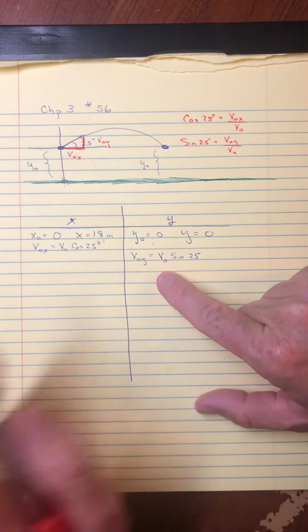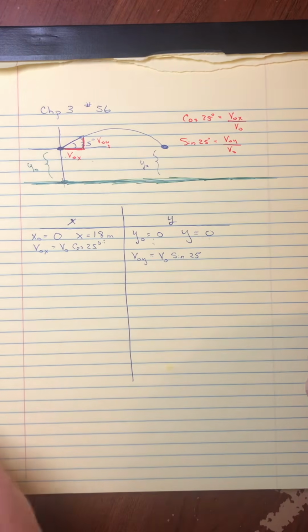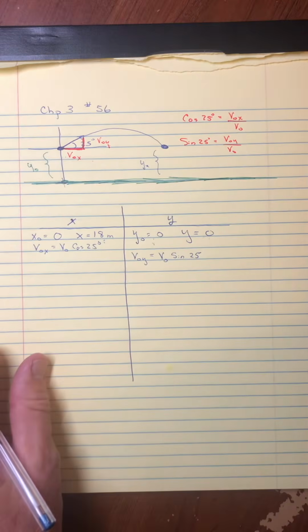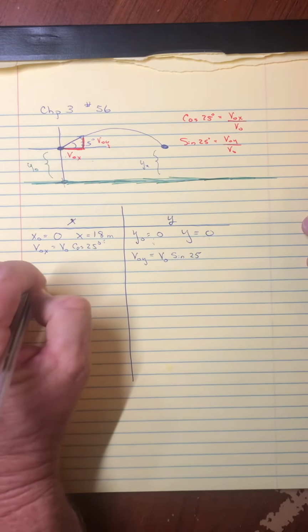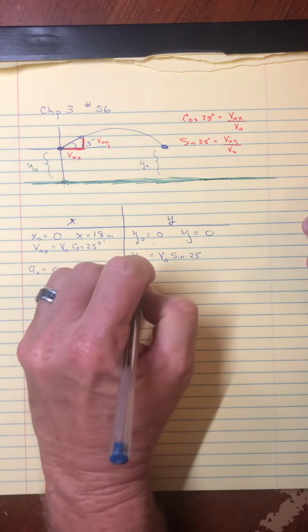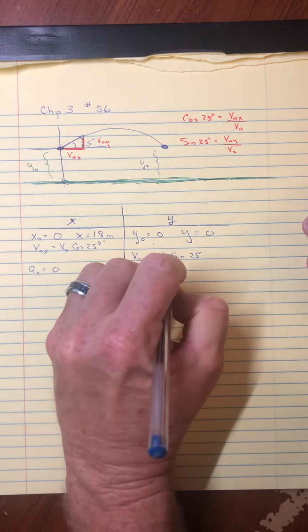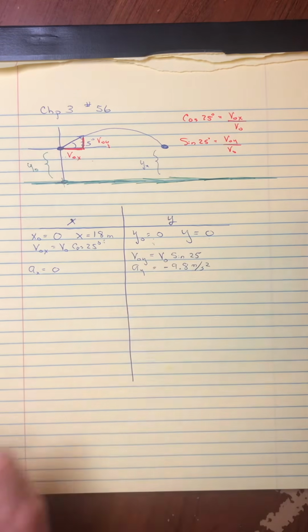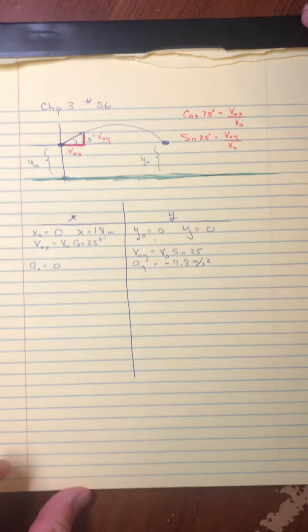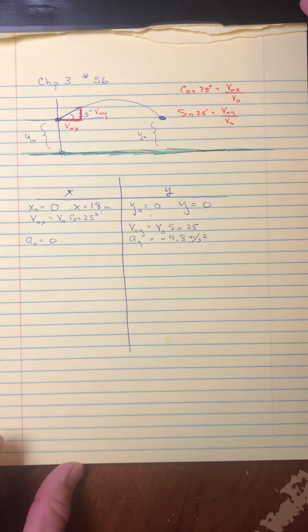What are the initial speeds in the x and y direction? Now, I suppose it's worth mentioning again what is the acceleration of the football. And, of course, it's a projectile, so it's 0 in the x direction and negative 9.8 in the y direction. Okay.